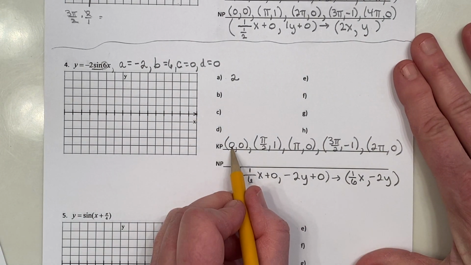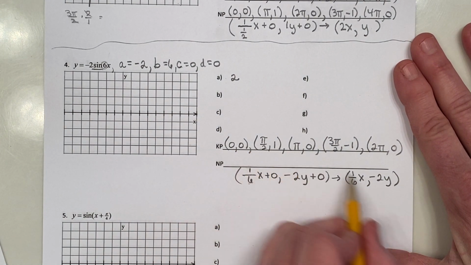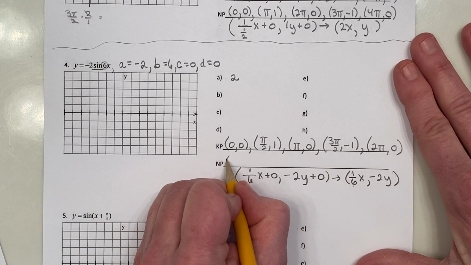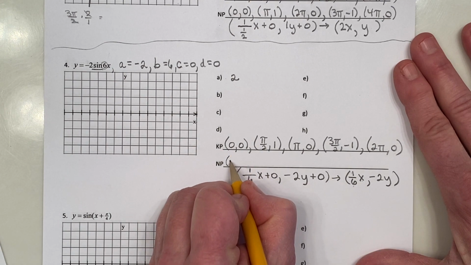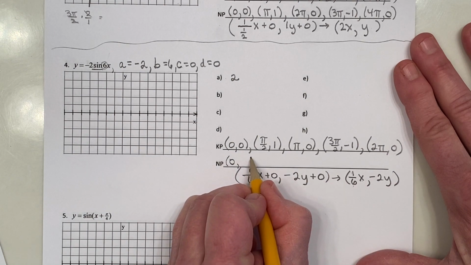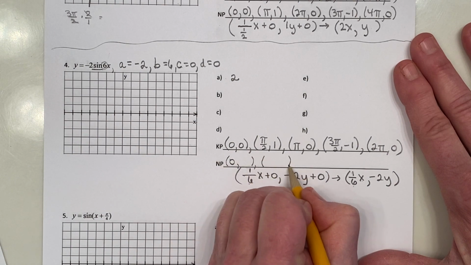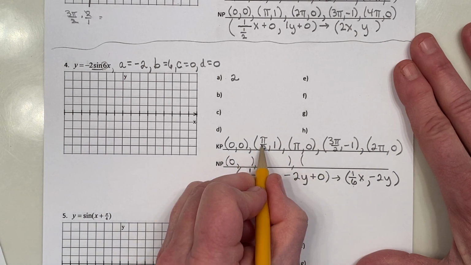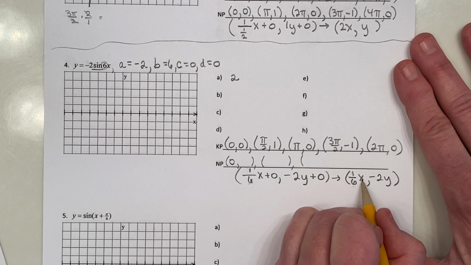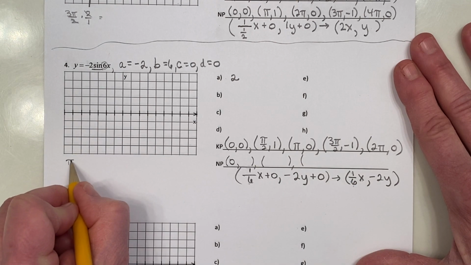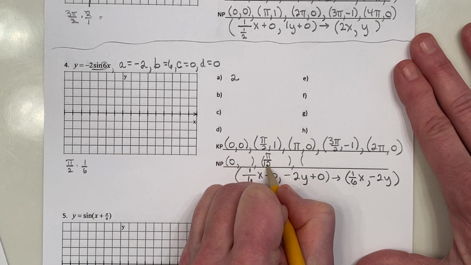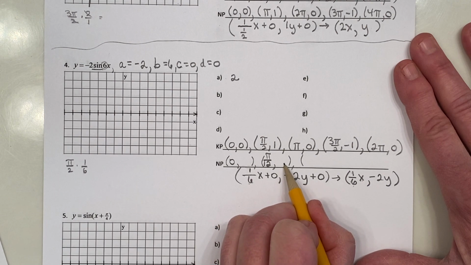All right, we're going to take all x coordinates and divide them by 6, or think of it as multiplying by 1/6. So 0 divided by 6 is still 0. I think I'm going to handle the x coordinates first. So pi over 2, I'd rather multiply it by 1/6. So pi over 12. I'll come back and get the y coordinates later.